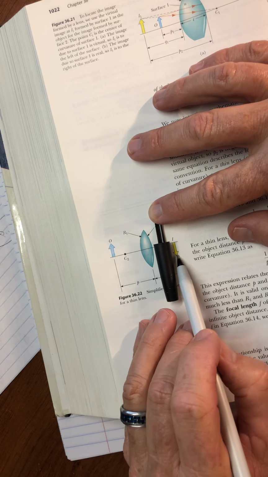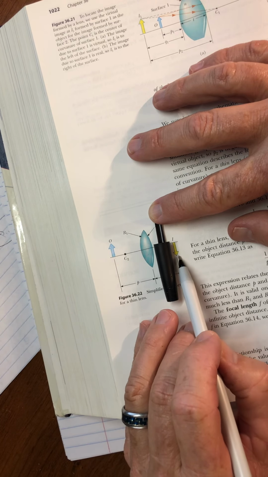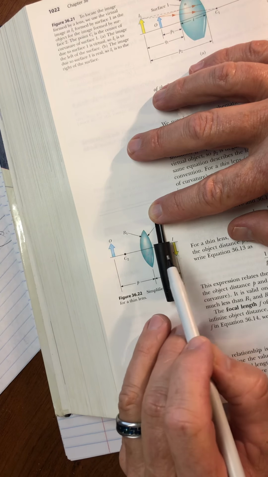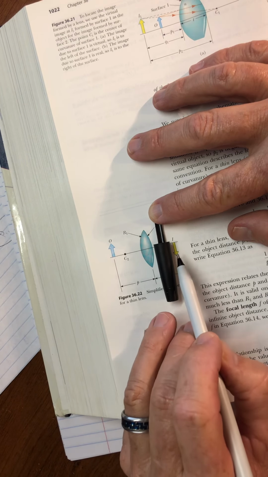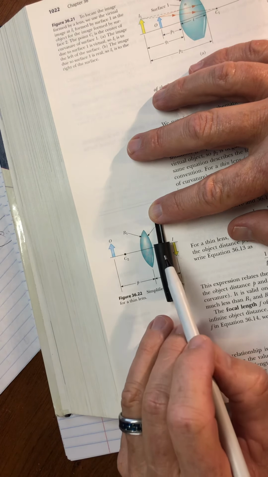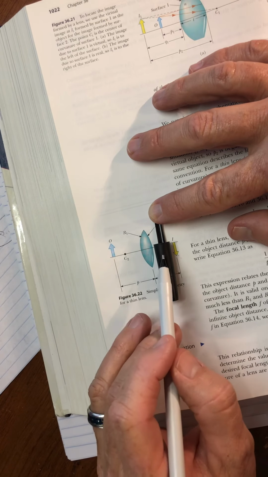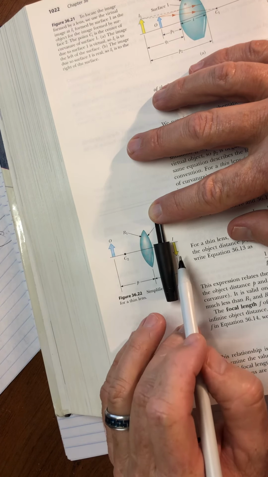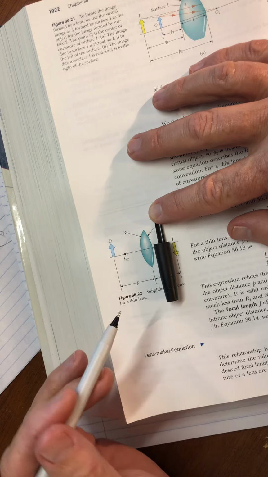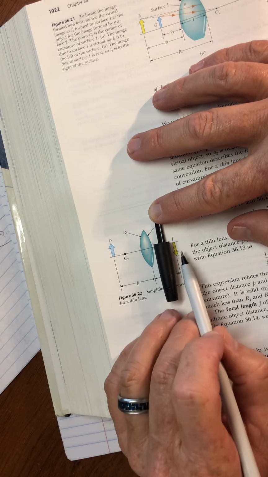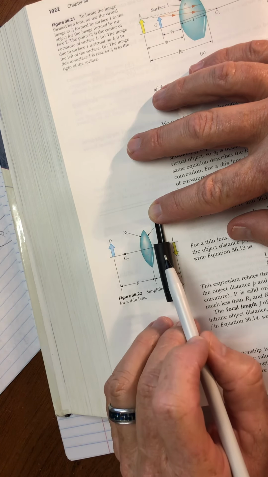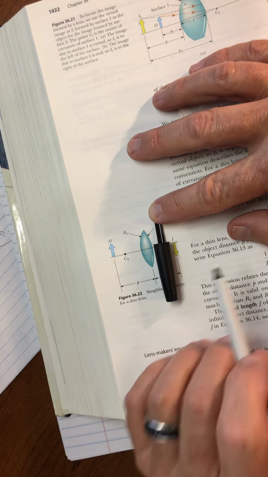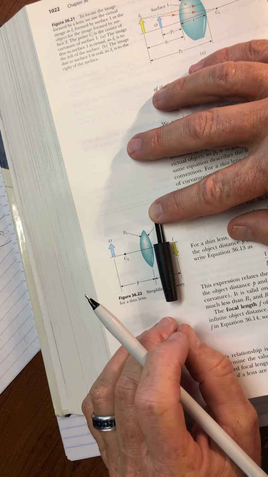And so from this image of the first, which I will now call the object of the second, to this lens right here, this is P. But because the light is actually hitting the lens before the image gets to form, we call it a virtual object. And so in the equation, we would put a negative P. So we would want to know this distance, but we'd put it in as a negative number.